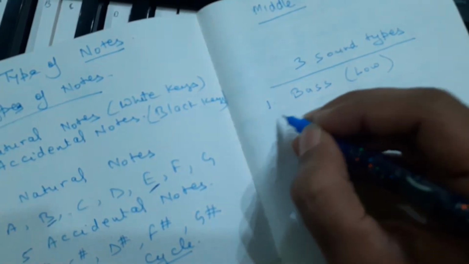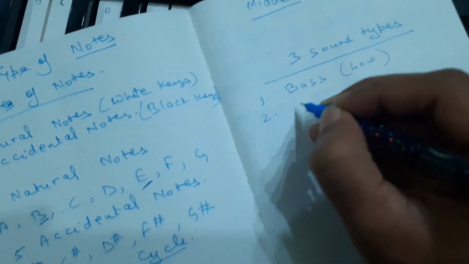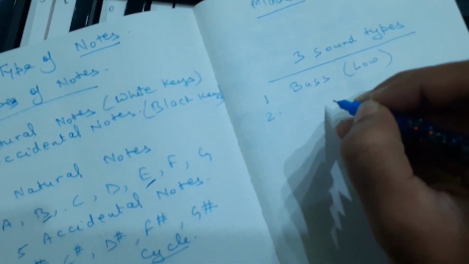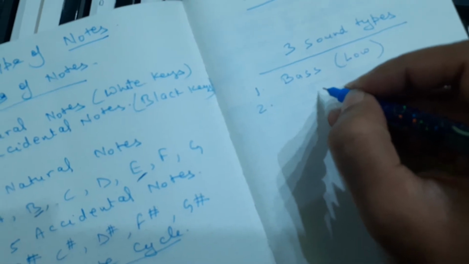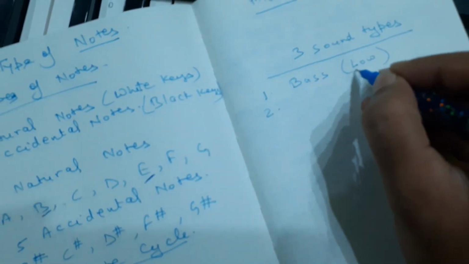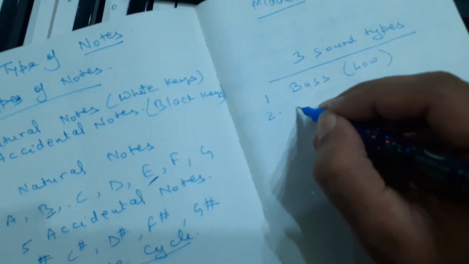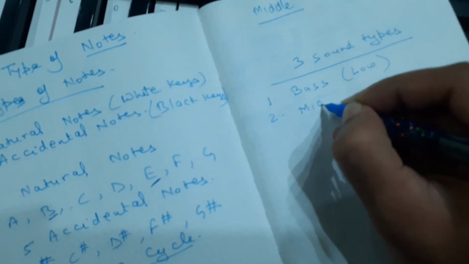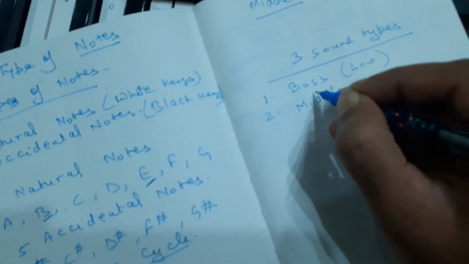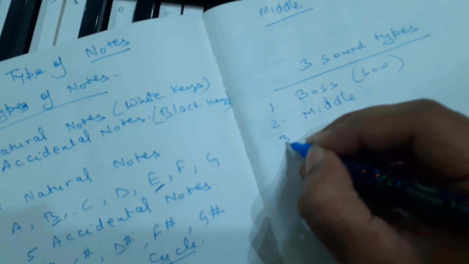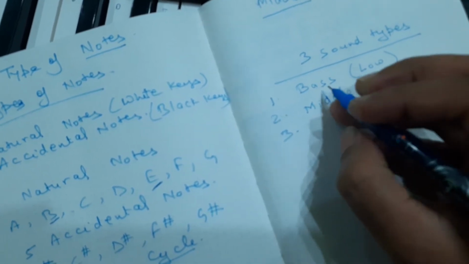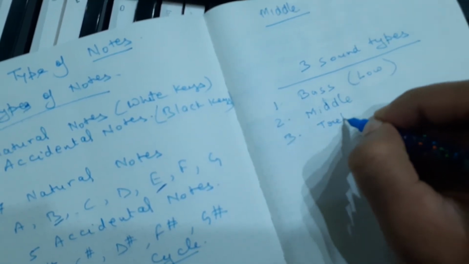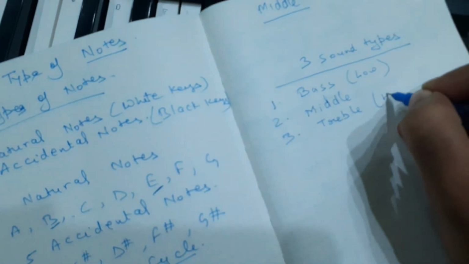If you have a sound system at your home, you will find bass and treble knobs in your music system. So bass is to increase the lowness of the sound, and the second is the middle, right, which is exactly in between bass and treble. Treble is the highness of the sound.